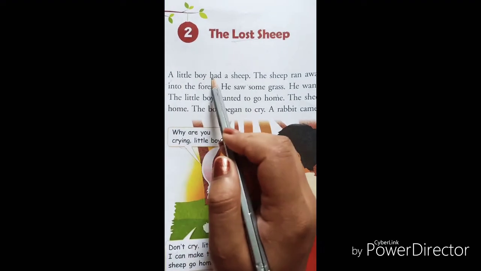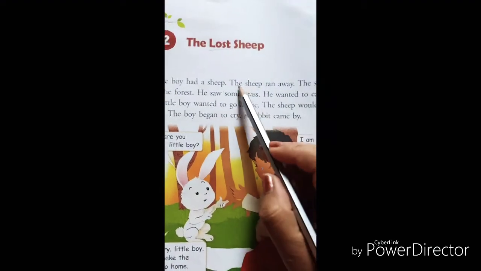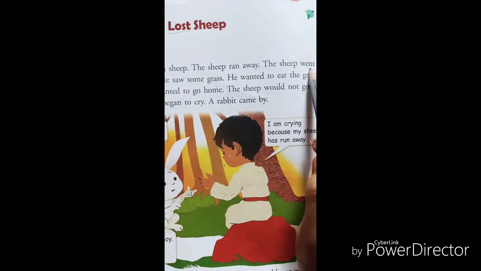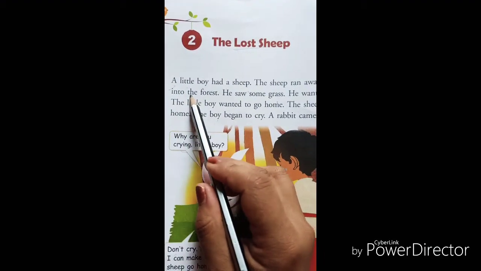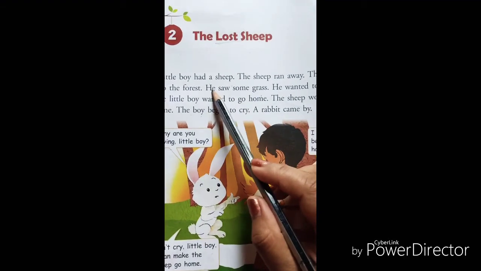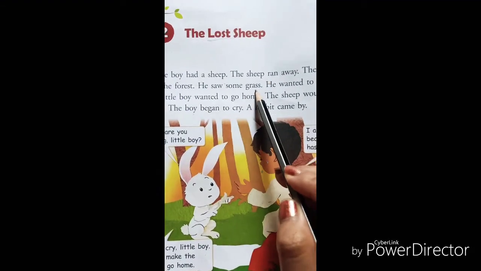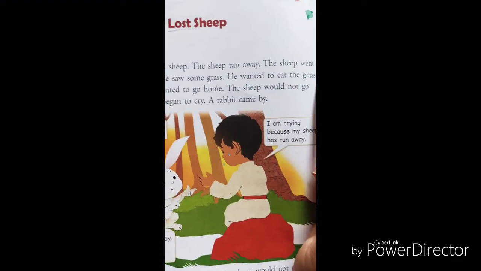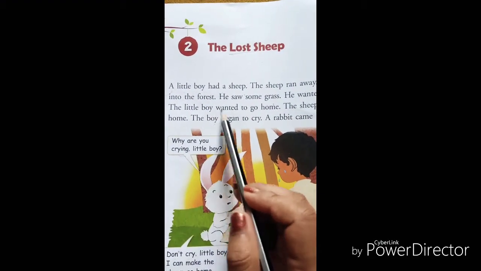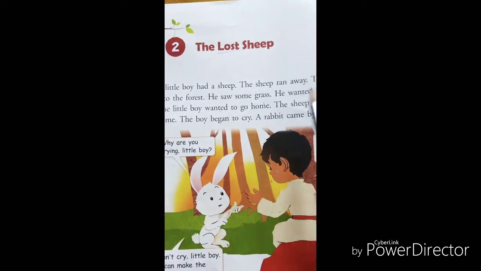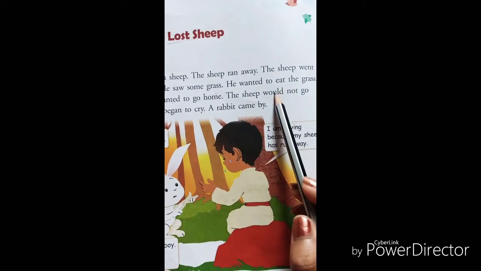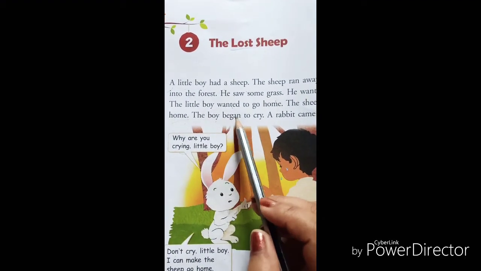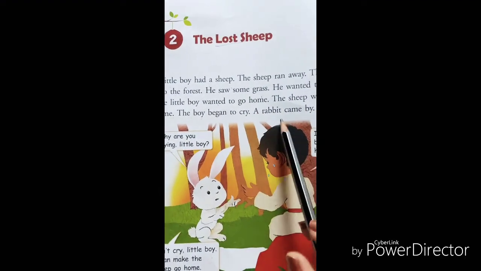A little boy had a sheep. The sheep ran away. The sheep went into the forest. He saw some grass. He wanted to eat the grass. The little boy wanted to go home. The sheep would not go home. The boy began to cry.